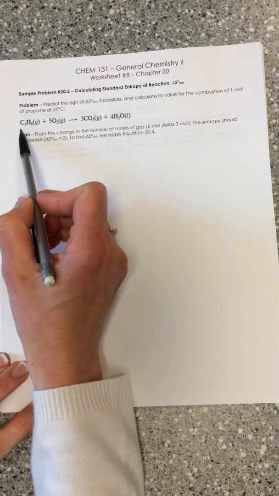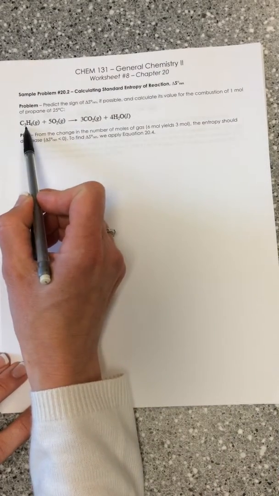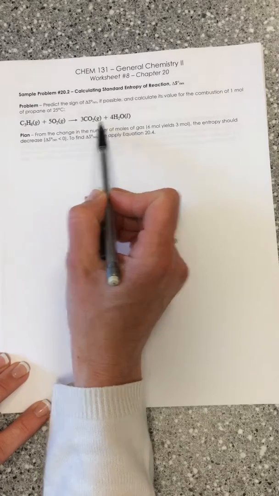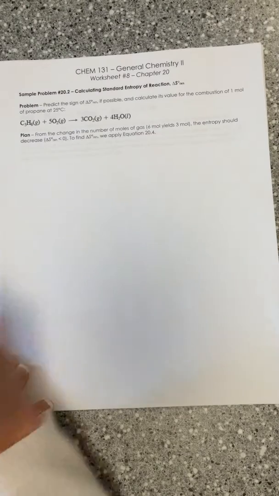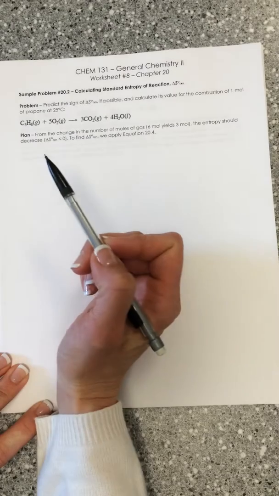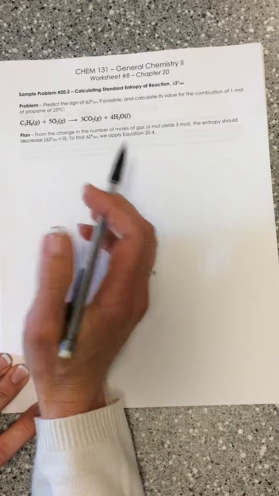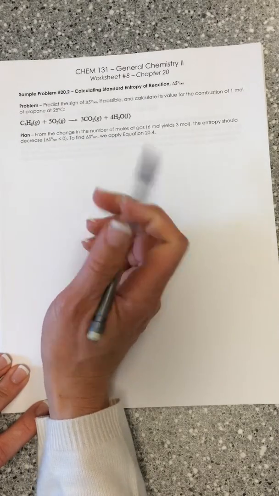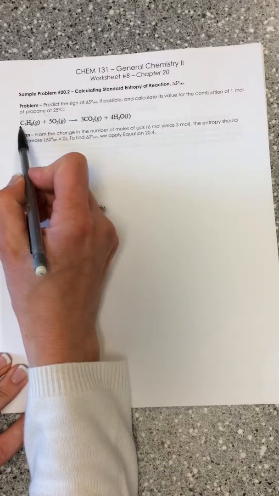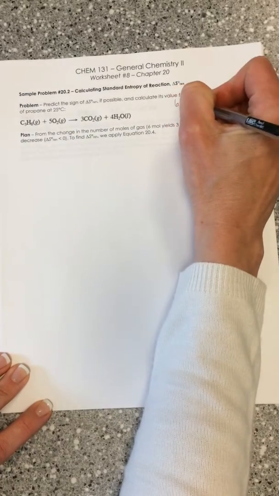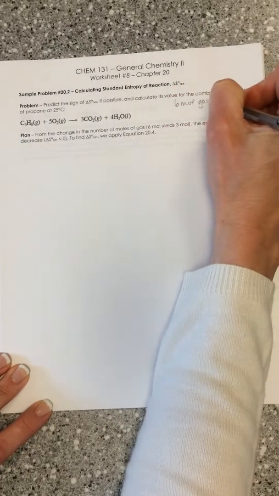Okay, so the reaction that we're looking at is propane gas, the combustion of it to generate carbon dioxide and water. So the first thing that this problem asks us to do is to predict the sign of delta S of reaction. And again, we can do this when we're looking at chemical reactions largely by counting the number of gas moles that we have between the reactant side and the product side. So if we do this, we can see that we have 1 plus 5. We have 6 moles of gas as reactants.